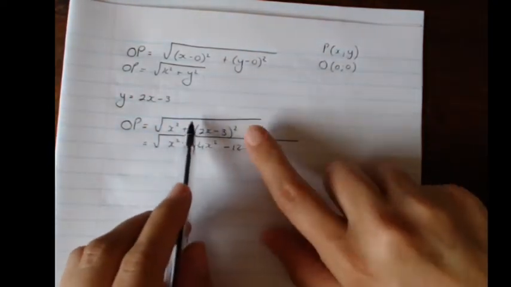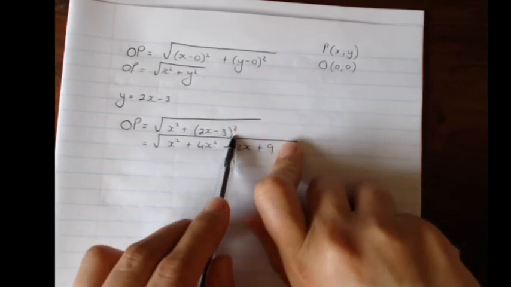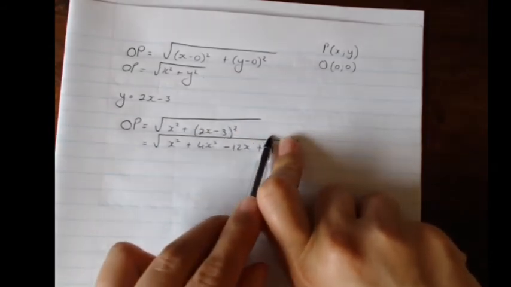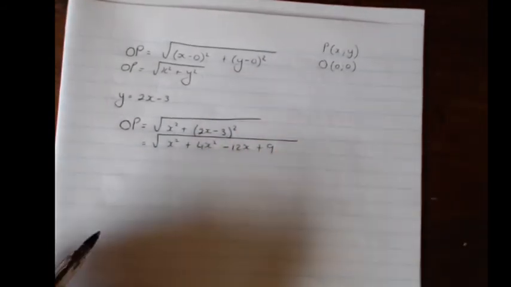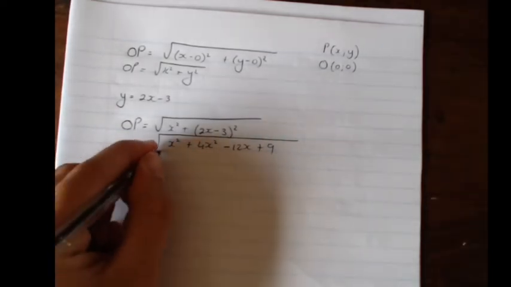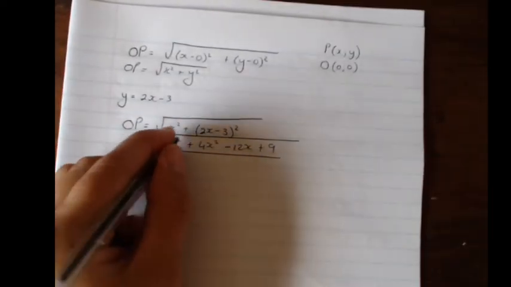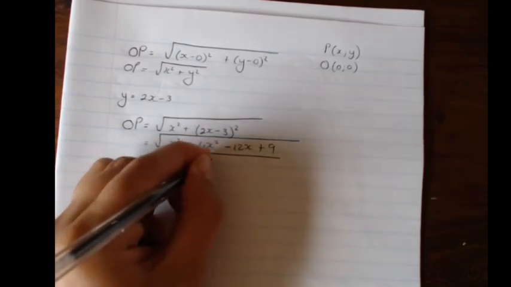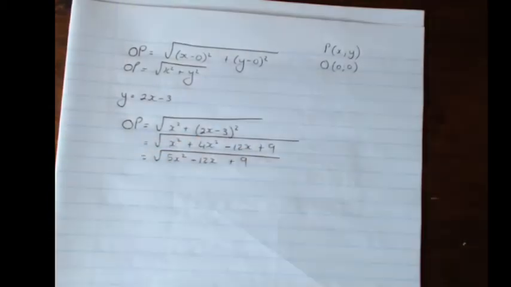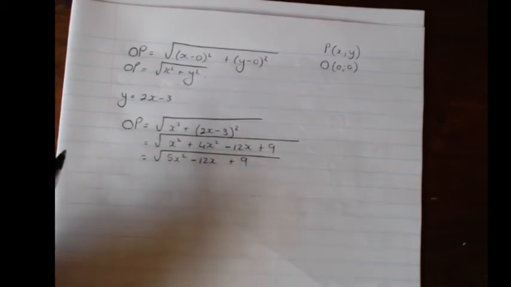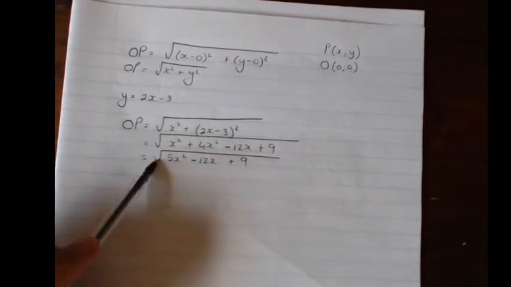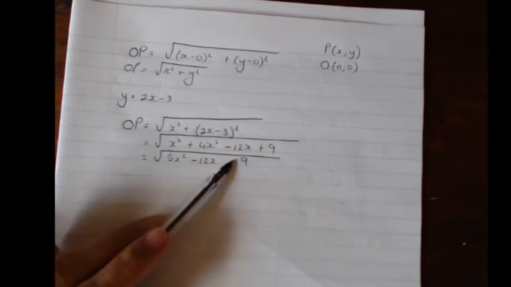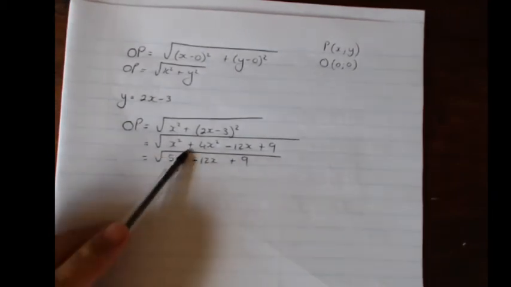What I did there is I just in my brain repeated this bracket twice and then multiplied it out. If you need to write it out and double check, that's fine. And then I have 5x squared minus 12x plus 9, like that. Right, so now this part under the square root is a parabola, right?